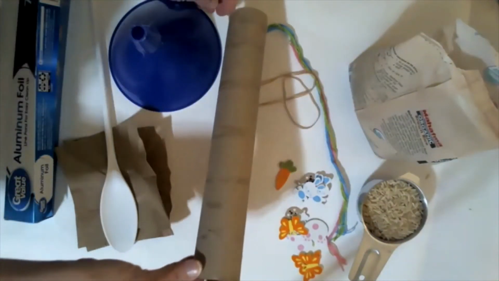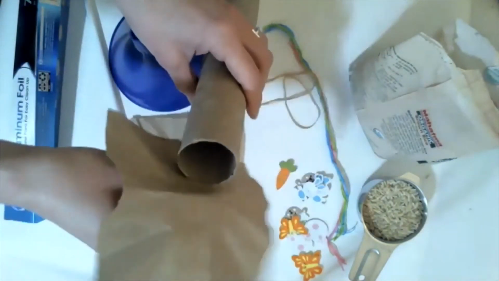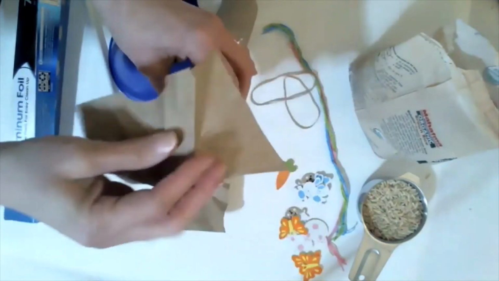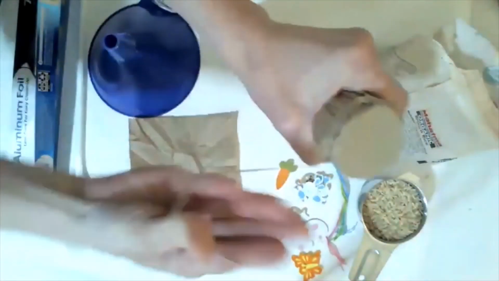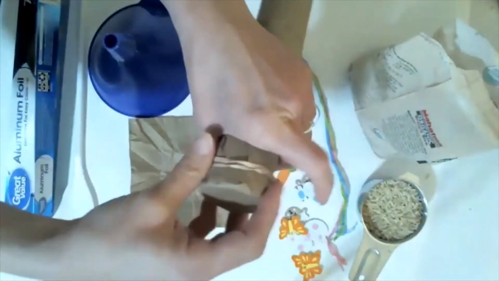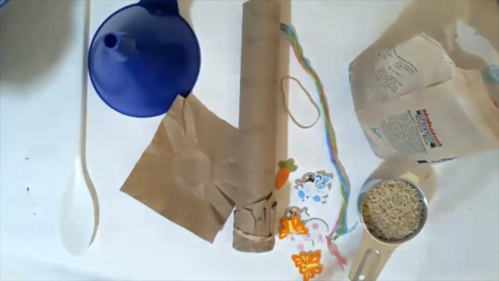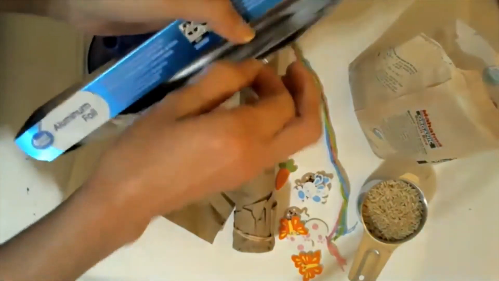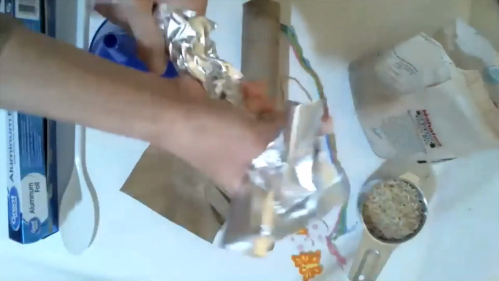Okay, so the first thing we're going to do is close up one of the ends of the paper towel roll. So I'm just covering it with brown paper and securing it with a rubber band. Okay, now I'm going to take a large piece of tin foil and I'm going to squish it just like this. Kind of looks like a long snake.